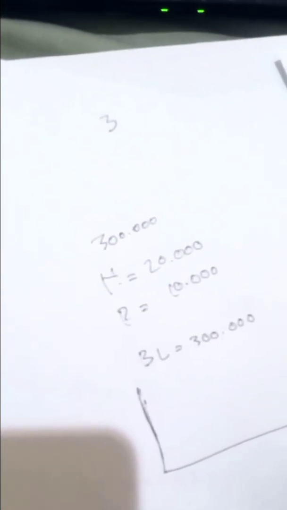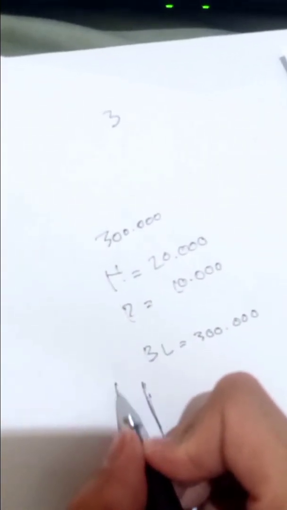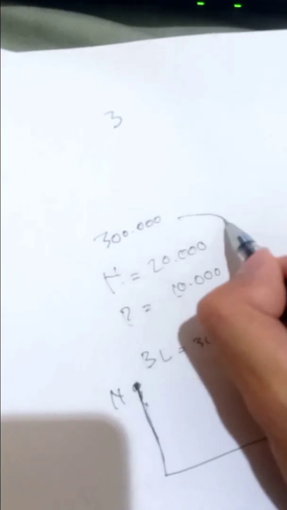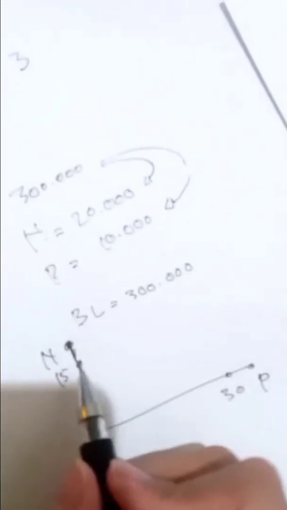This is for the pen, and this is for the notebook. 300,000 divided by 20, we will have 15 notebooks. If we want to buy pens, we can get more. So the budget line is this.